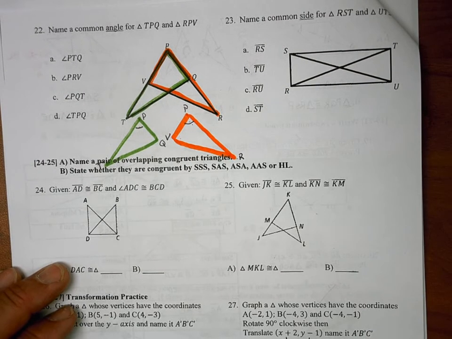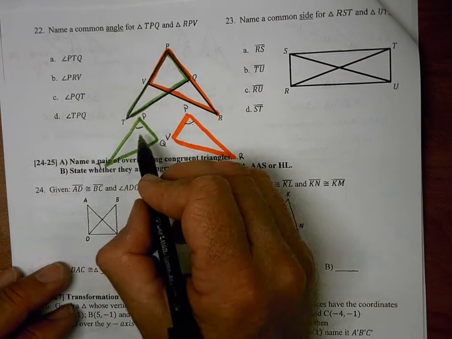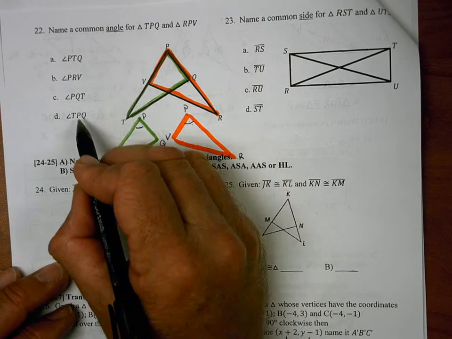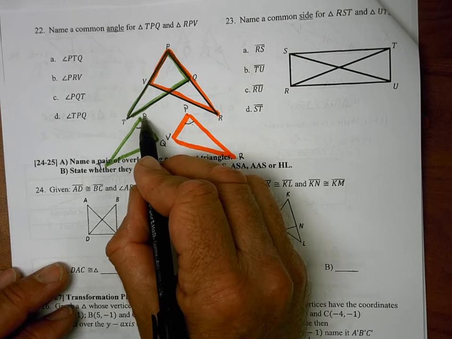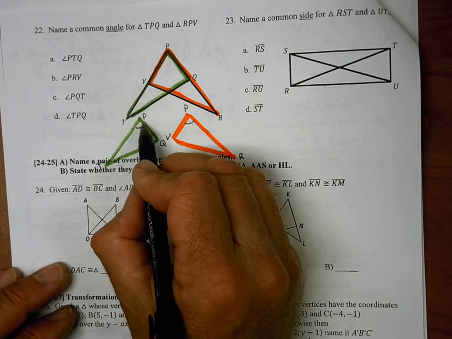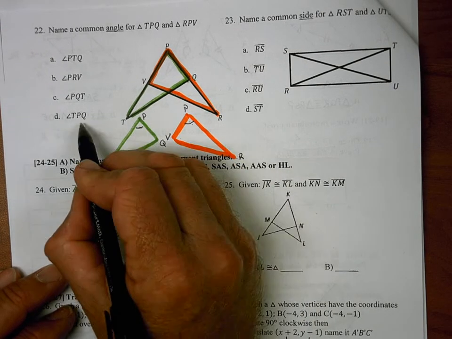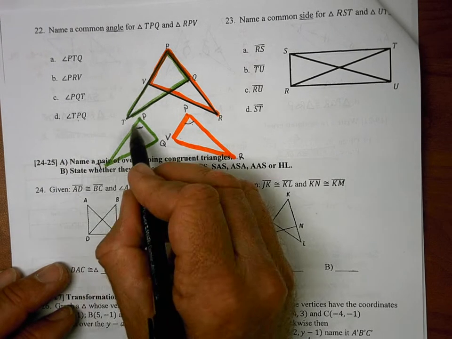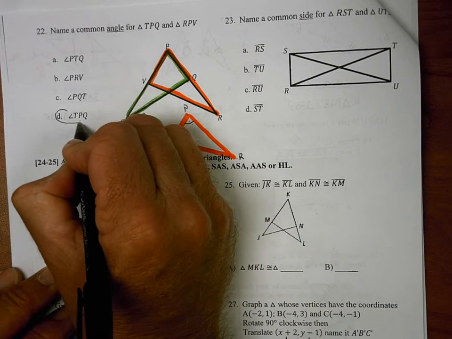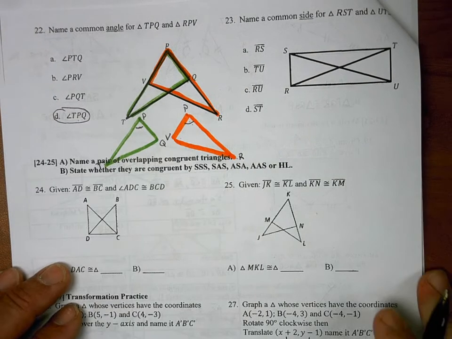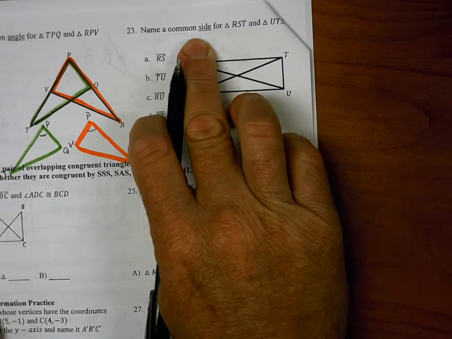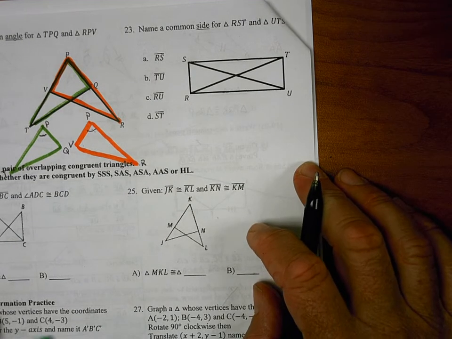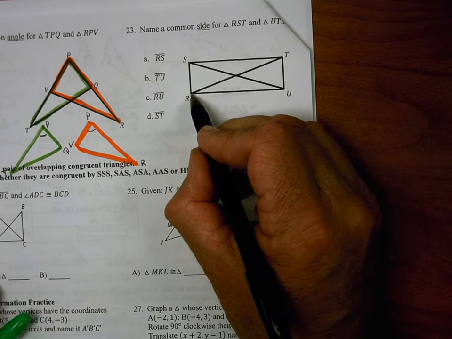Okay? And so here are my choices. Which one of those choices would name that angle? Notice it's got P. Well, P is in the middle. If I use three letters, P has to be in the middle because P is the vertex. So this is my only choice right here: TPQ. So number 22, that common angle would be D. Okay, number 23. 23 wants us to name a common side for triangle RST. So here is triangle RST.